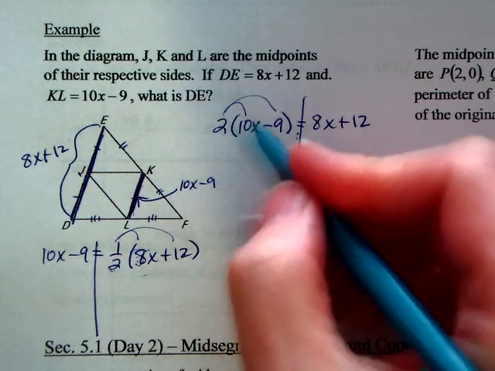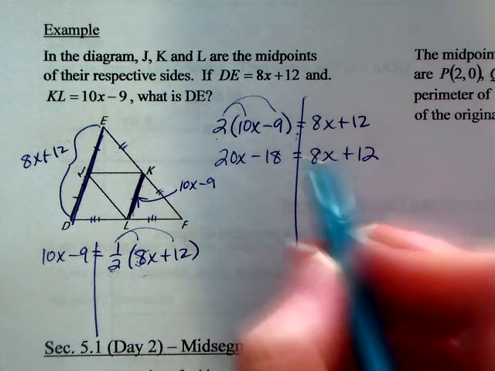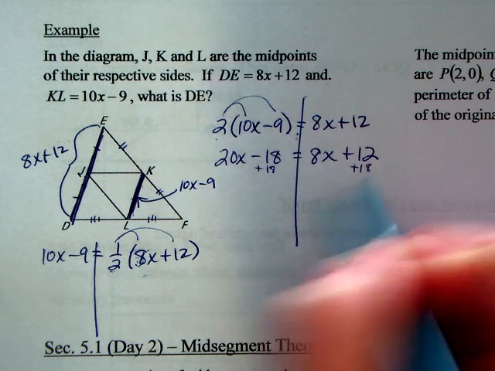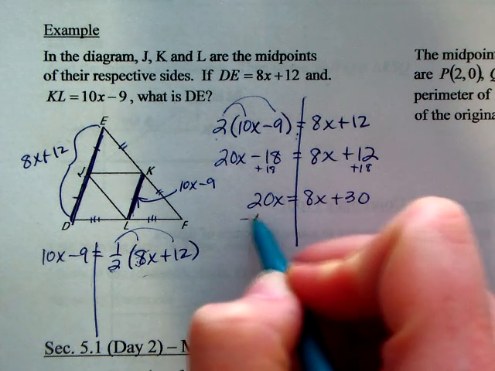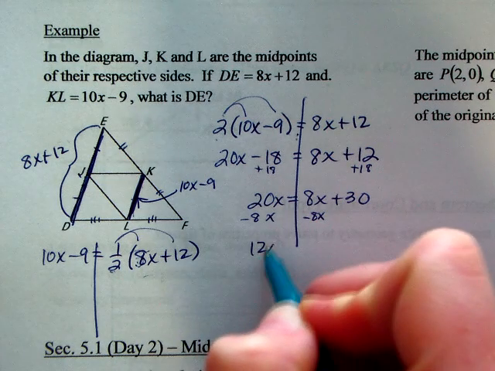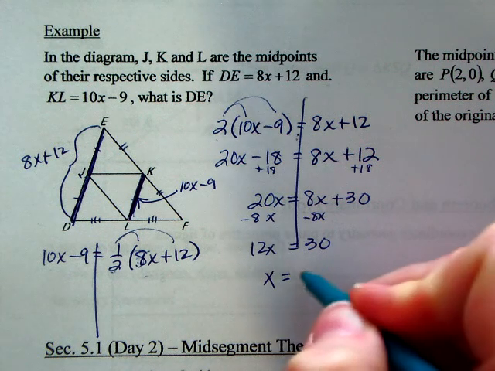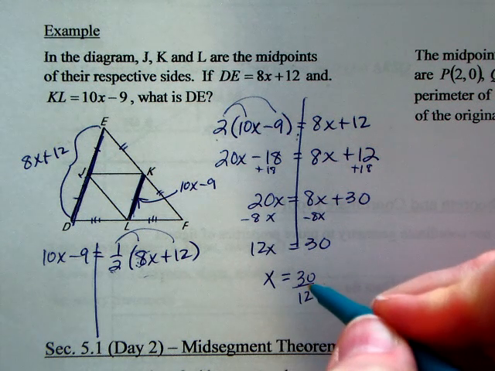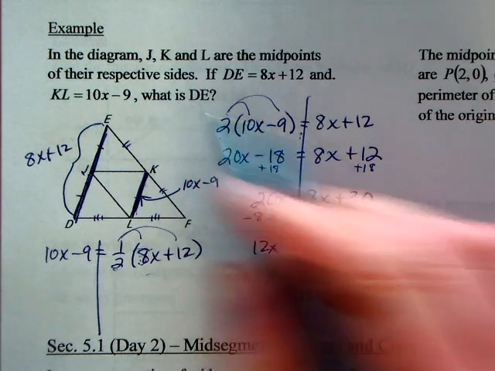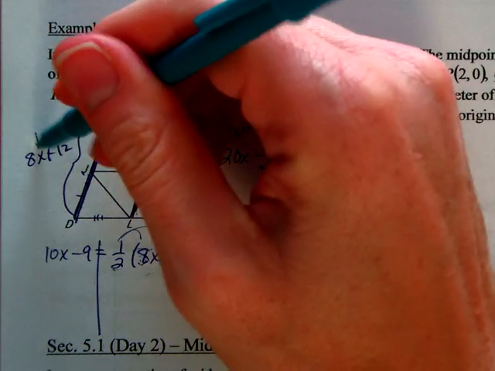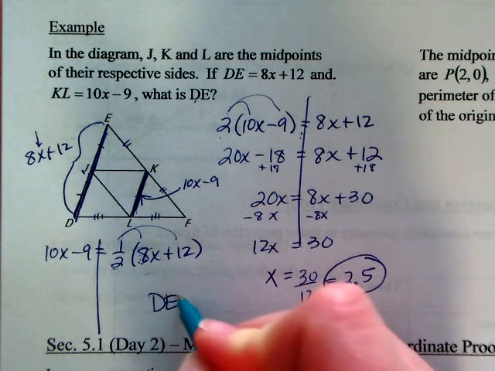So I'm going to distribute and get 20x minus 18 equals 8x plus 12. I'm going to move the 18 over and end up with 30, and subtract 8x. So I get 12x equals 30. Then I'm going to divide, getting a decimal for 30 over 12, and we're at 2.5. They wanted me to find the length of DE, which means I need to plug this back in. So I'm going to put a 2.5 right there. And 2.5 times 8 plus 12 gives me DE is 32.